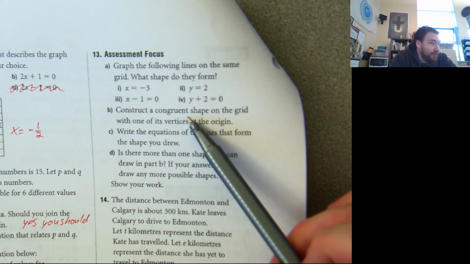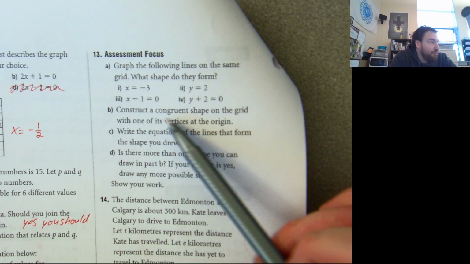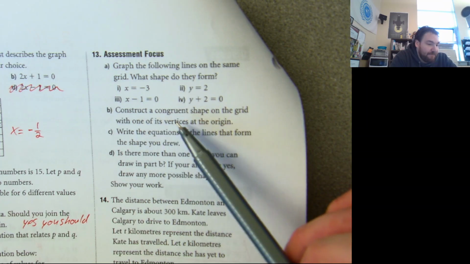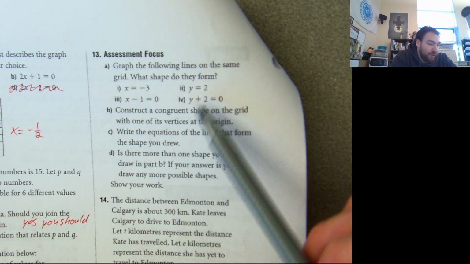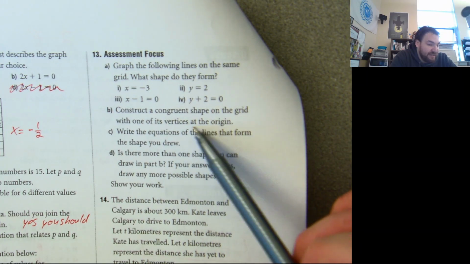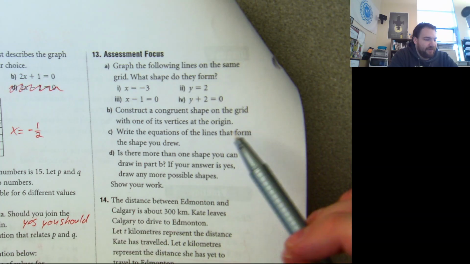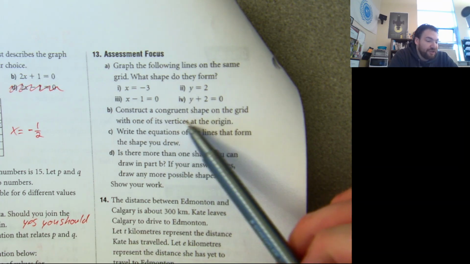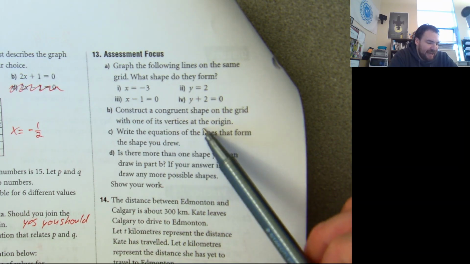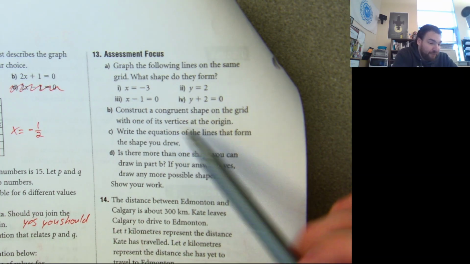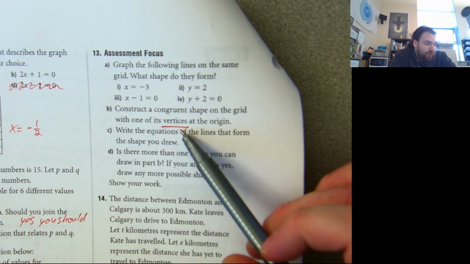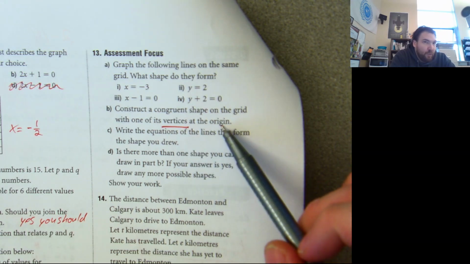Congruent, which is a word you should have looked at in middle school, means a congruent shape is one that's the same size. So you would have just needed to create 3 more equations because it wants one of the vertices at the origin. Ooh, actually, that would have been a fun one to look at. Construct a congruent shape on the grid with one of its vertices at the origin. A vertex is just a corner of the shape. So it wanted you to create another square with a corner at 0, 0.